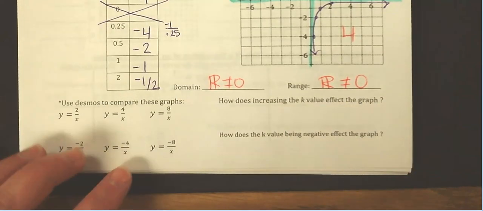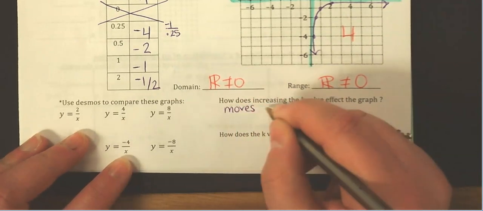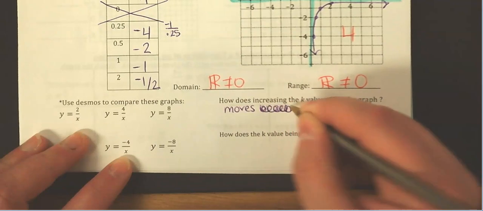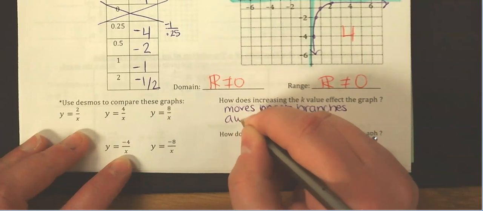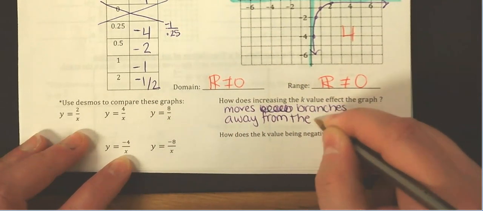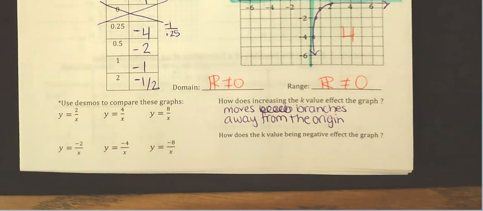So that's what I'm going to jot down here. As I increase the k value, it moves the branches, and I'm going to spell branches correctly, away from the origin. So it's just slightly pulled out is all it is. It's just further pulled out. It's the same shape. It's the same asymptotes, the same domain, same range. Everything else is the same. It's just a little further away.